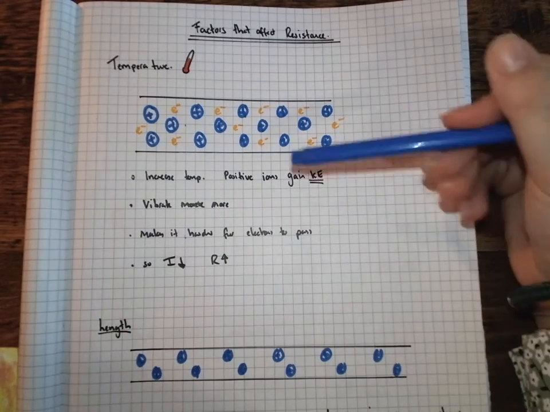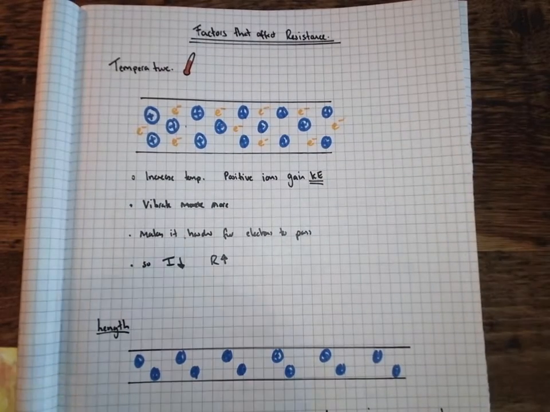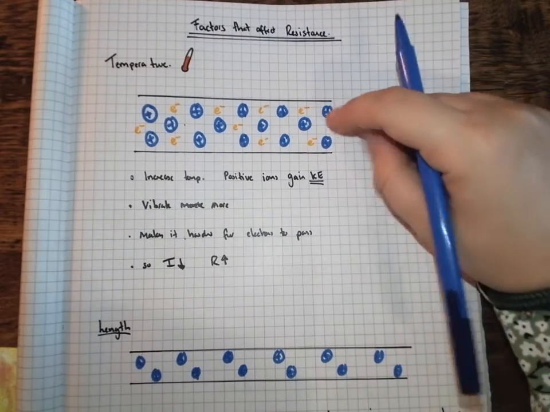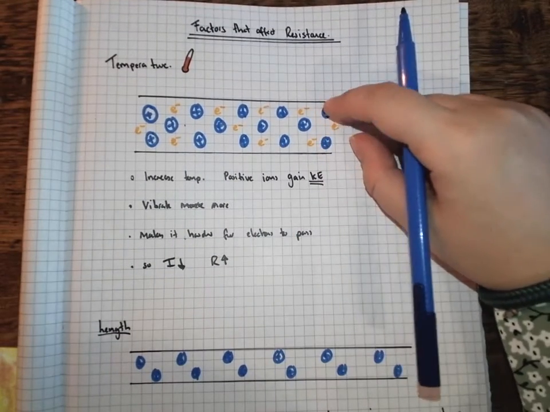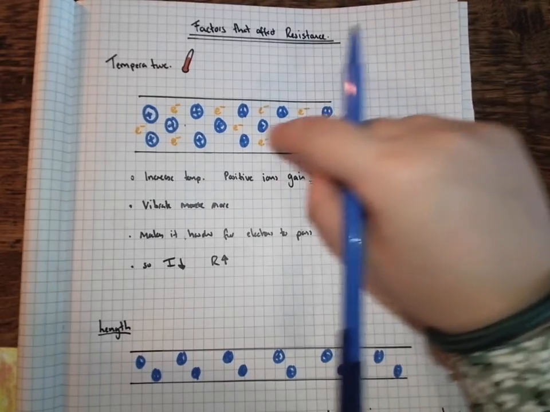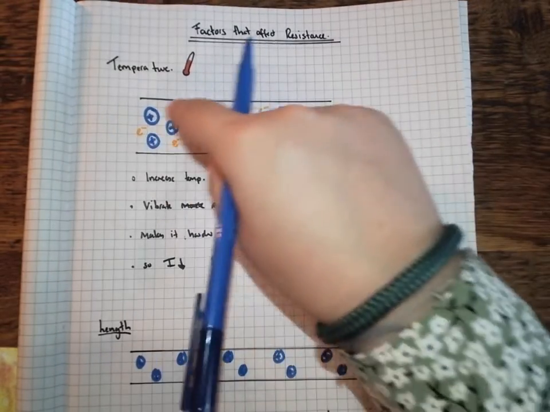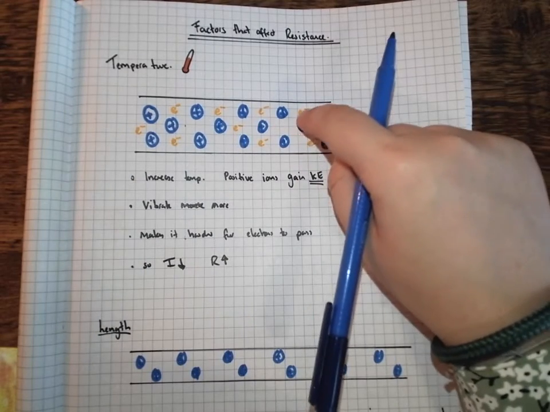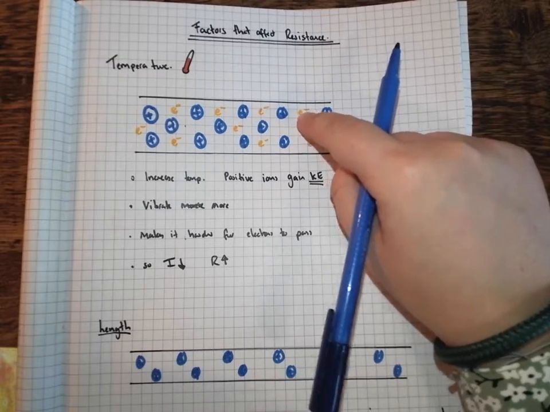We need to really think about the structure of the metals being used. When we look at our metals, they are made up of a lattice of positive ions with free electrons that move. Those electrons moving are the current. Remember, resistance is the opposition to current, so the harder it is for those electrons to move through, the more resistance there is.